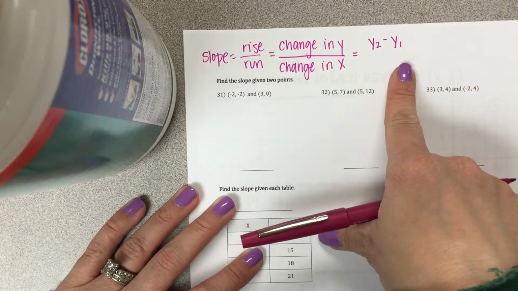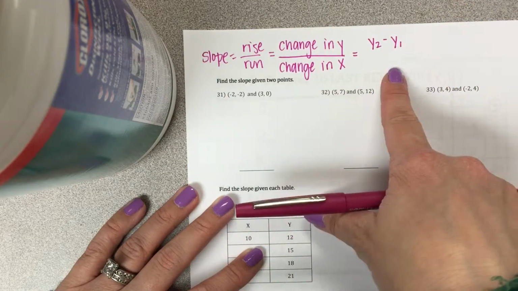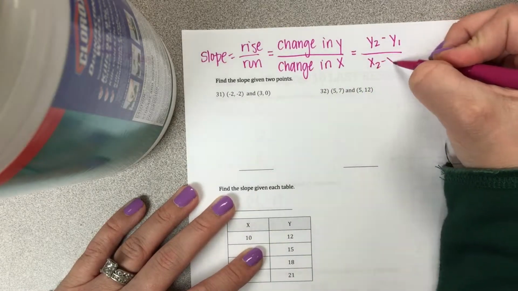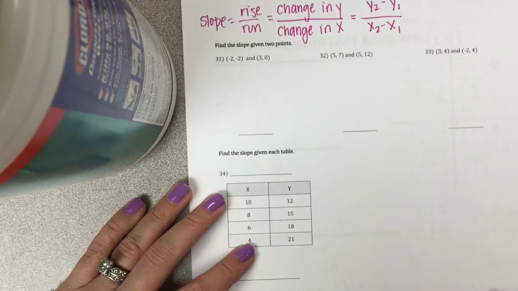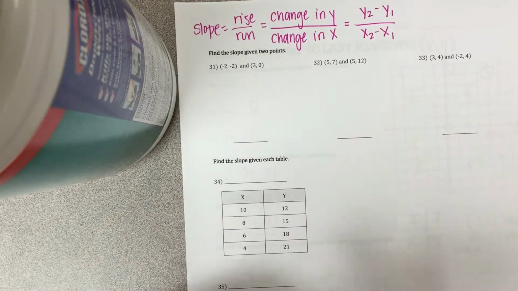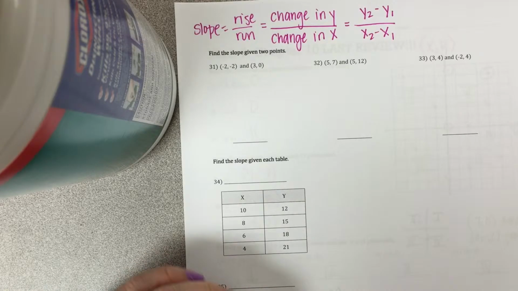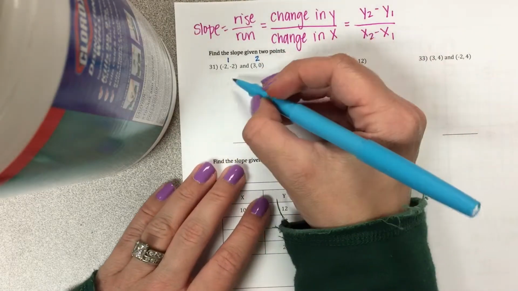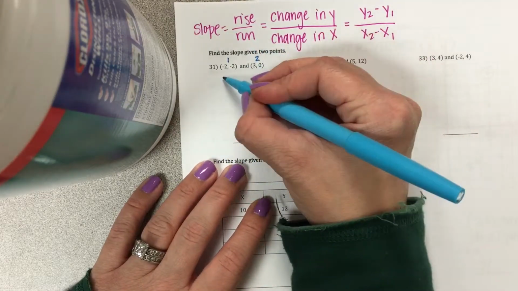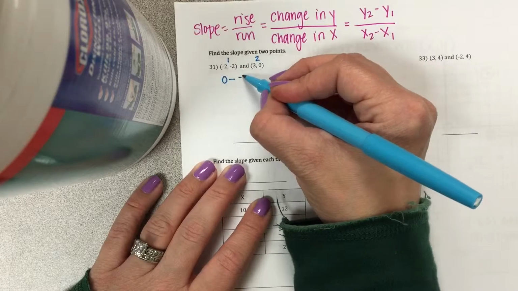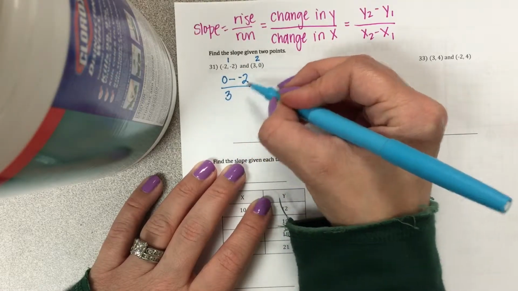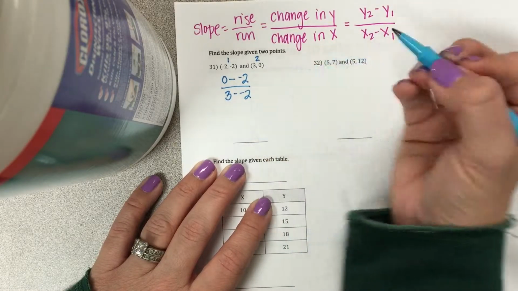Whatever your second y is minus the first one. The difference between those two is the change in y. And then the difference between the x's is the change in x. So for this part, since we're being given 2 points, we're going to use y2 minus y1 over x2 minus x1. Okay, so this is the first, this is the second point. So on here, y2 is 0 minus y1 is negative 2. And then x2 is 3 minus x1 is negative 2.